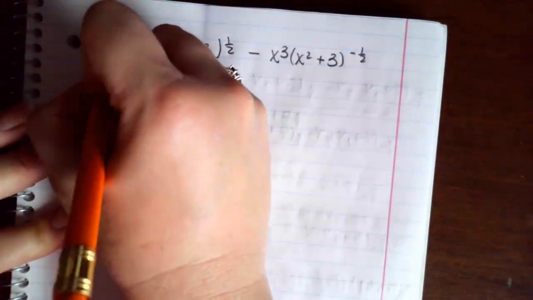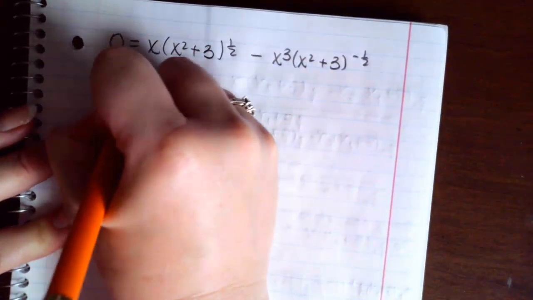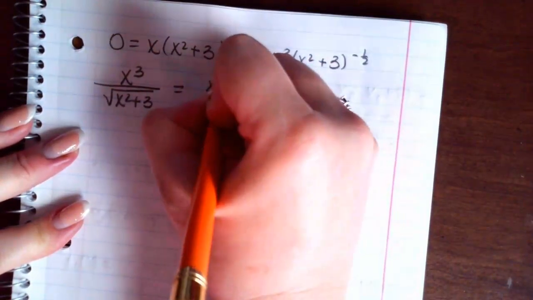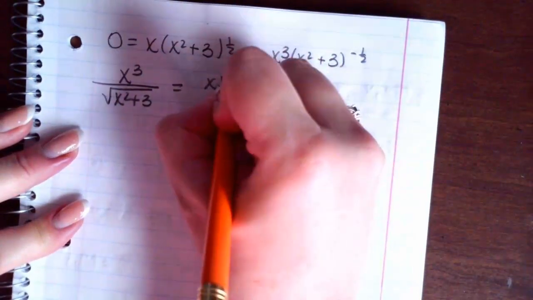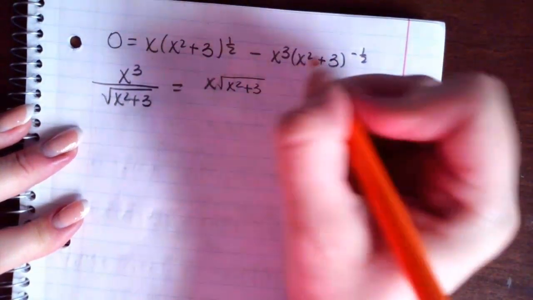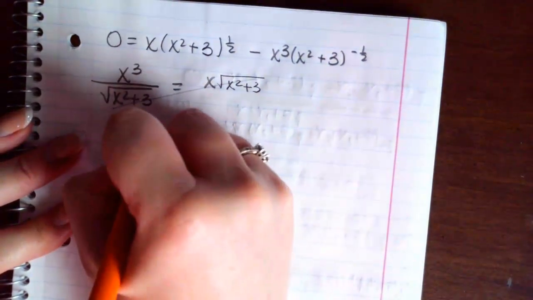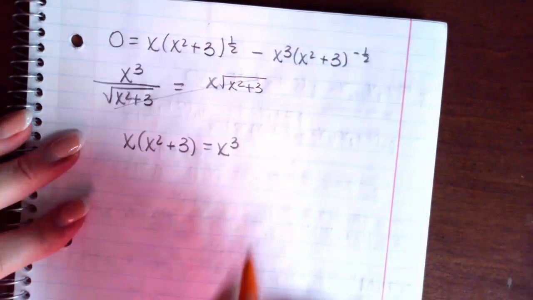So what I have now is an x to the third over the square root of x squared plus 3 equals x times the square root of x squared plus 3. So I'm going to cross multiply these. So that gives me x squared plus 3 equals x to the third.